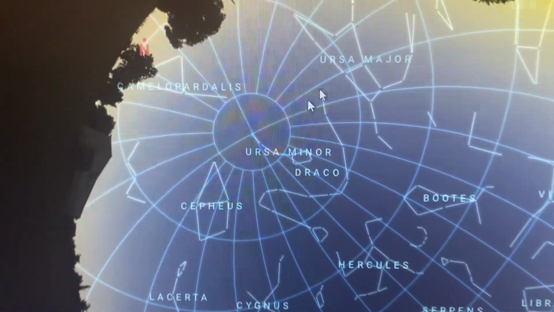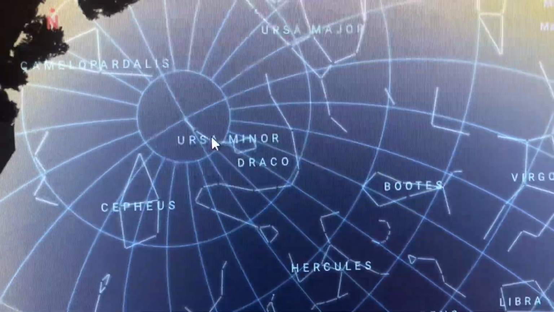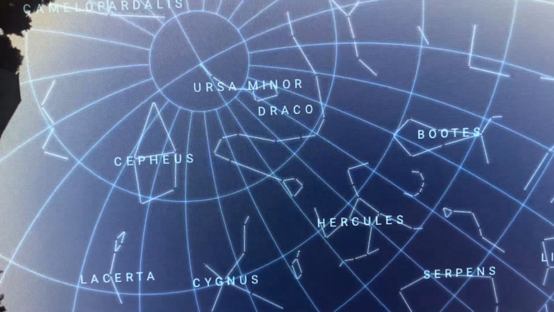But if we go back to here, right at sunset or before moonrise, we see Ursa Minor. It looks like it's sort of pulling upward. In other words, lifting.